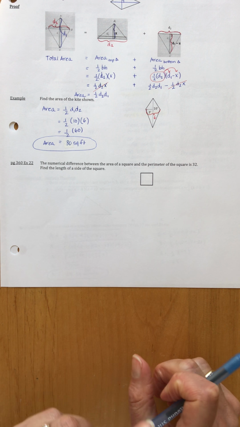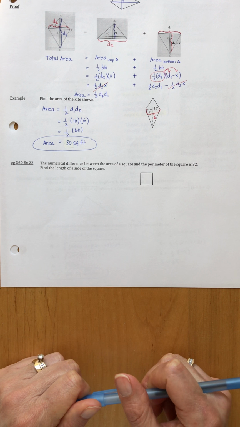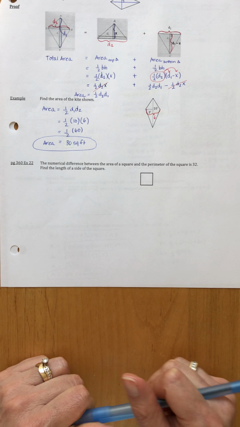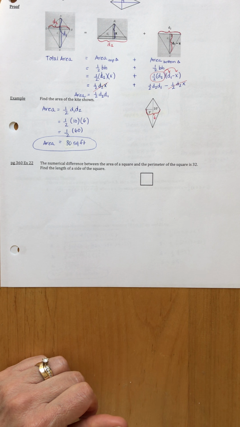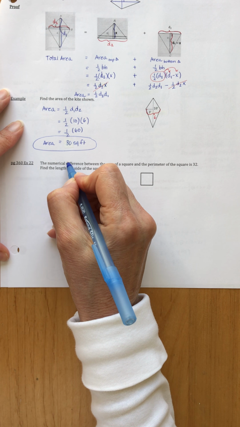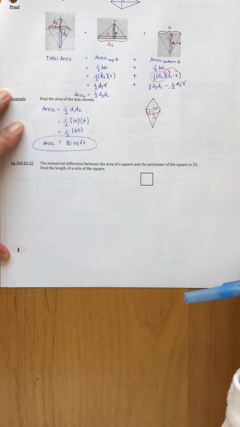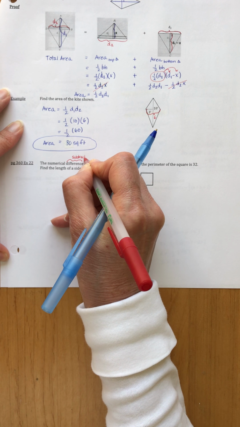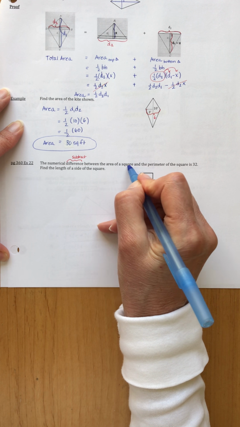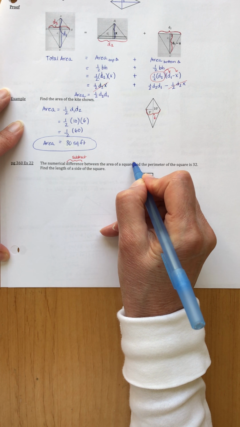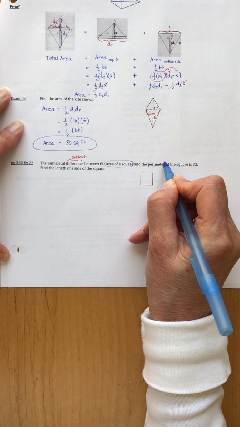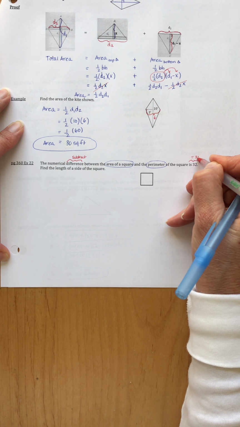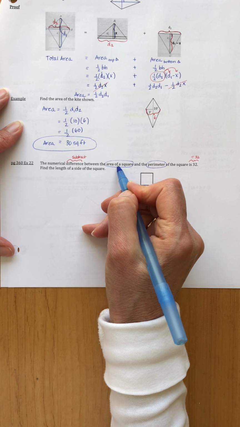It says the numerical difference between the area of a square and the perimeter of a square is 32. Find the length of the side of the square. Okay, so they're saying find the numerical difference. That means subtract. Subtract what's coming up. So what's coming up? Area of the square. So we're going to subtract the area of the square and the perimeter, and it equals 32.